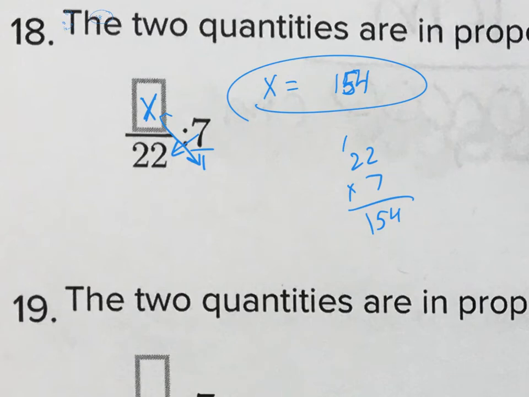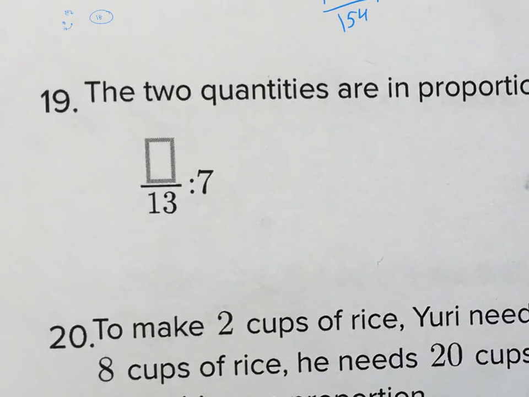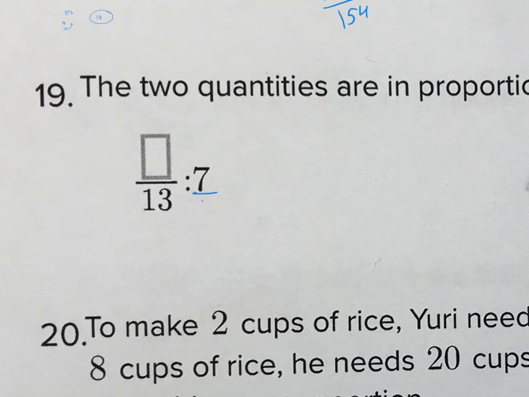Okay, the next one. Again, this one is also 7 over 1. He's my unknown. Are you just multiplying 7 times 13? Yep. N is equal to 13 times 7. 3 times 7 is 21. 7 times 1 is 7, and 2 is 91.